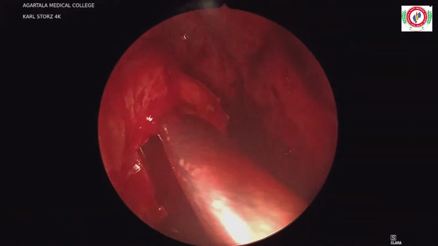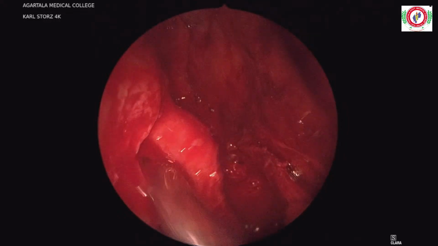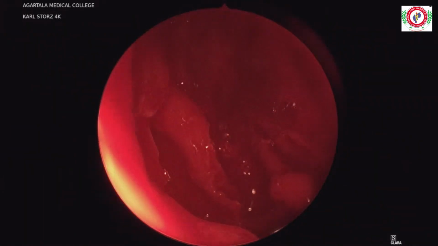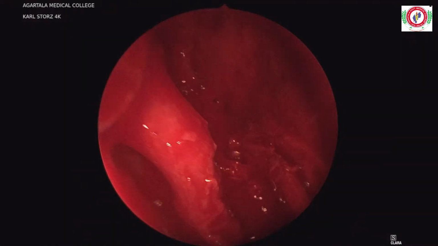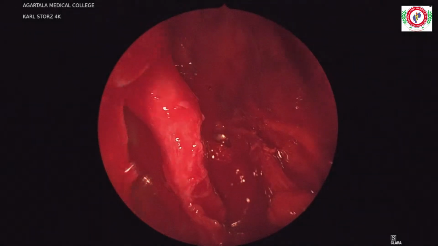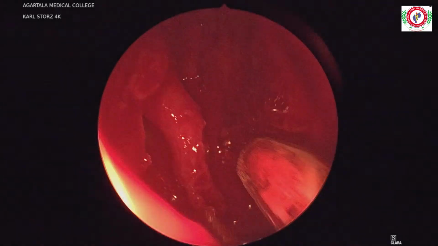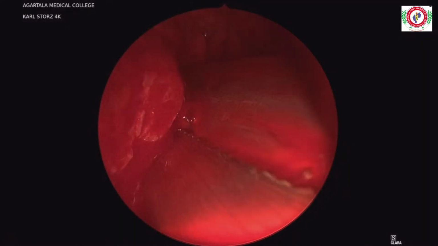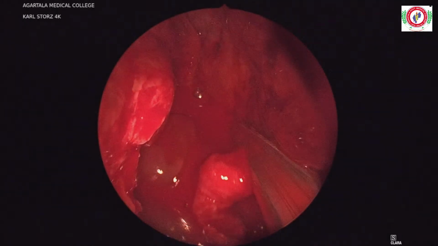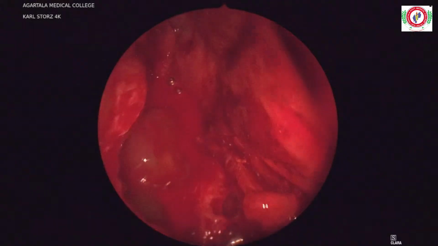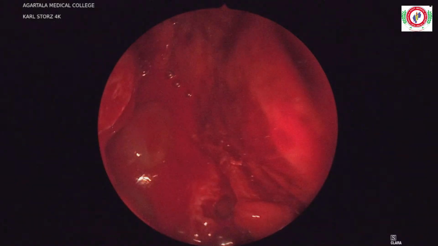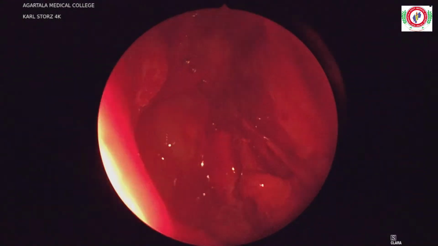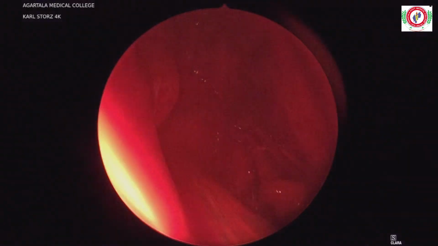Elevator. So what I can do now is either a modified Denker then, and that is most likely my nasolacrimal duct. Okay, so I'll cut it superiorly and then I'll remove this bone. Scissor. Okay, so we have to cut it superiorly and cut it sharp. Okay, that's all.